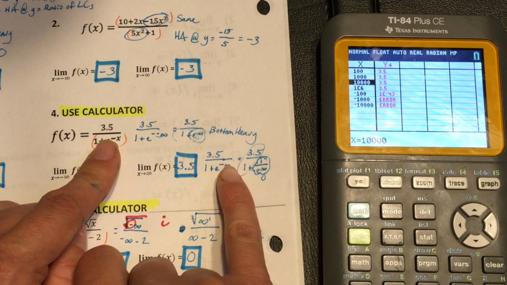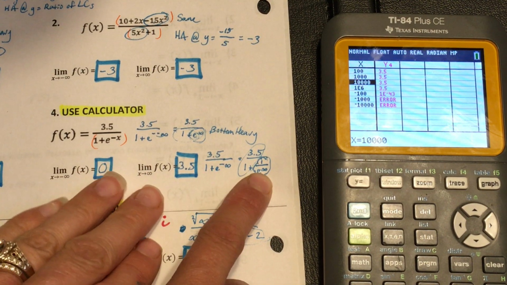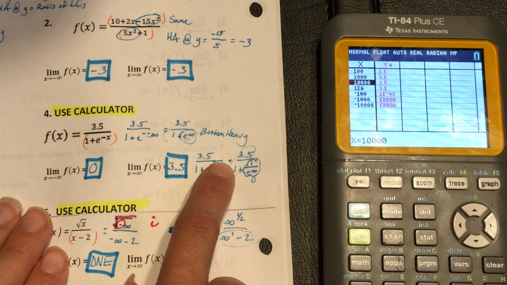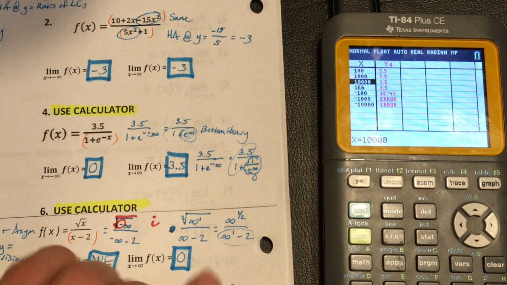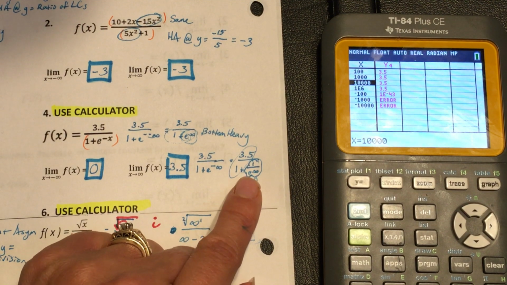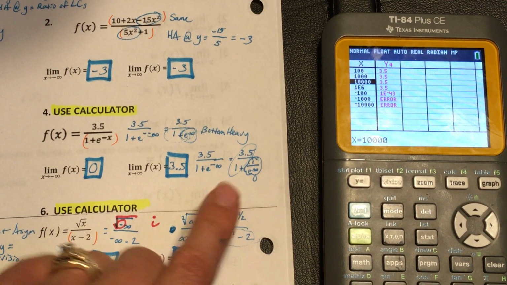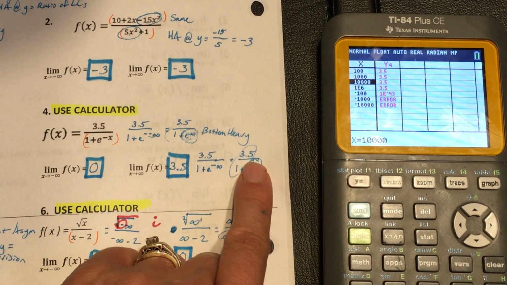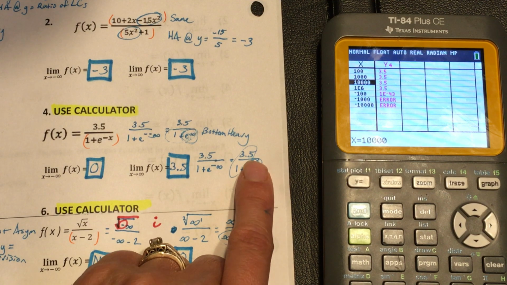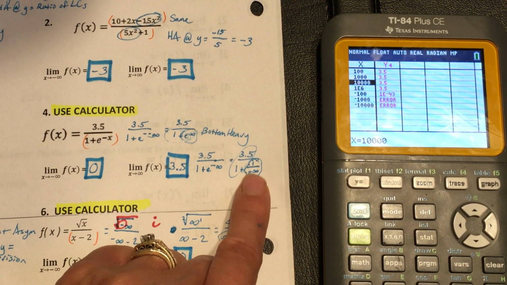Now e to the negative infinity, that gives it a bad attitude and sends it to the downstairs of its own fraction. So 3.5 over 1 plus 1 over e to the infinity. Now, this little fraction piece is going to be approaching 0, just like this fraction as a whole in the last part was approaching 0. 1 over 100, 1 over 1,000, 1 over a million is a very, very small number, getting closer and closer to 0.